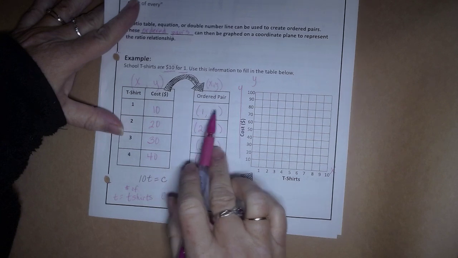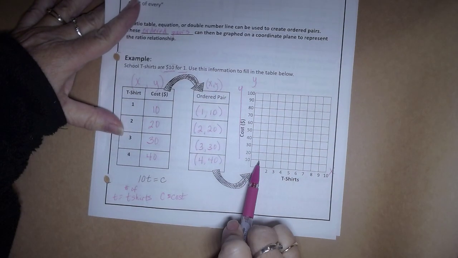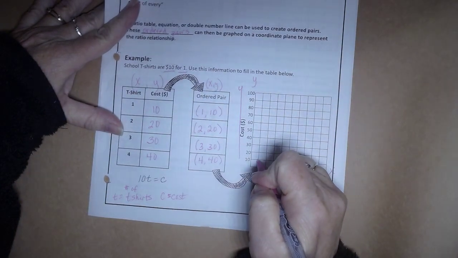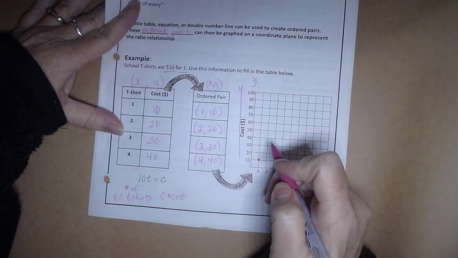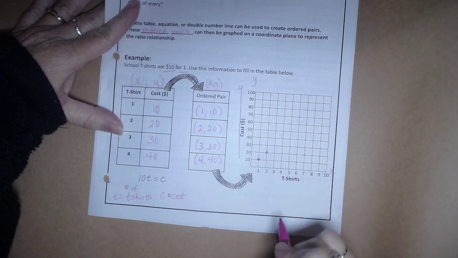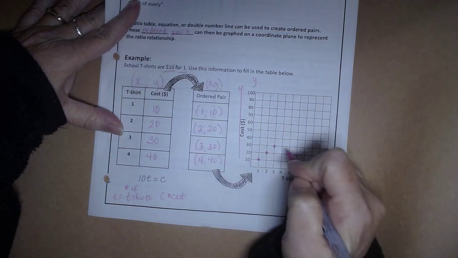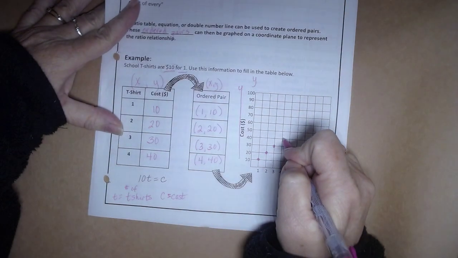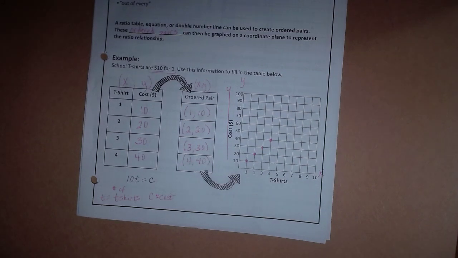So for the ordered pair 1, 10, it means go over to 1 on the x-axis and go up to 10 on the y. We're going to put a dot. And then for the ordered pair 2, 20, we're going to go over to 2 on the x, up to 20 on the y, 3, 30 over to 3 up to 30, 4, 40 over to 4 up to 40. Okay, and that's all we have to graph from there, but we have a lot of information we can kind of say about this graph.